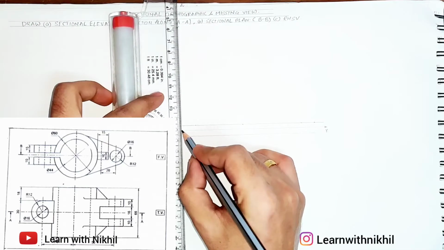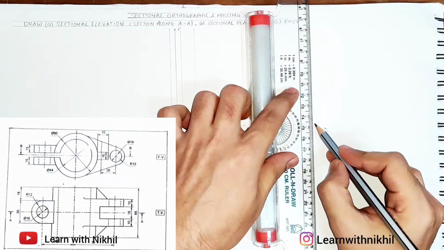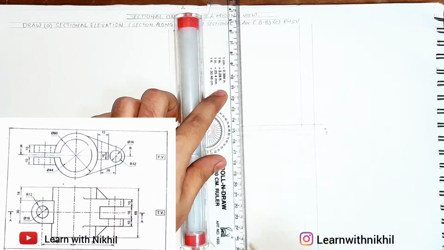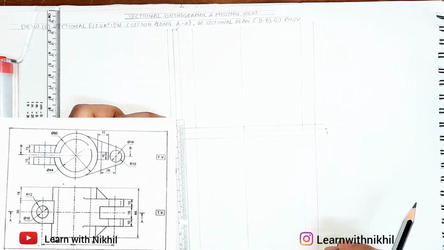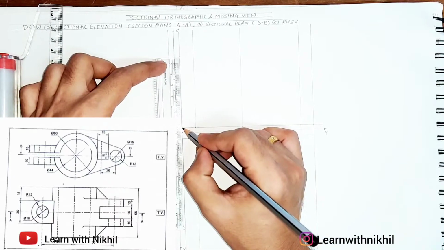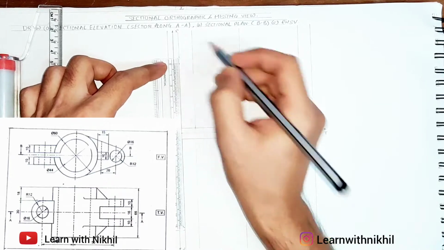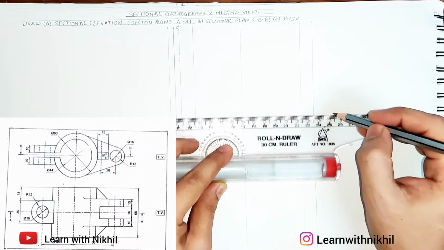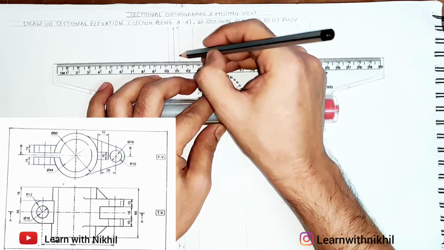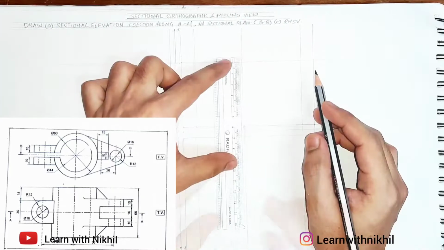Now we'll extend these lines upward. We'll extend this downward also, as later on we'll need them as projection lines for the top view. Now moving forward, the total height required to draw the view is 60 millimeters. We'll draw a parallel line through it. You can extend this towards the right hand side view also, as later on you will require.